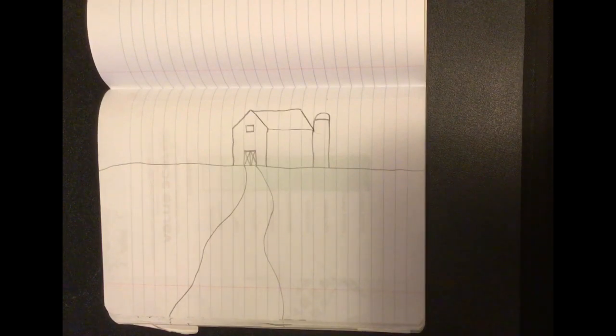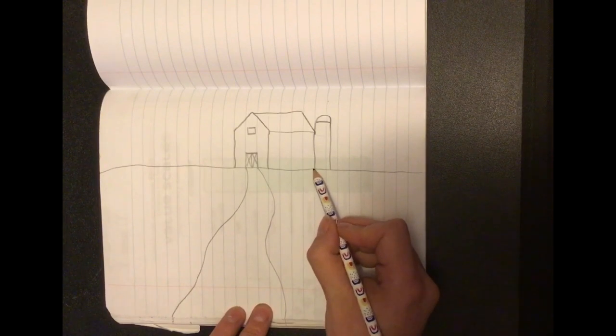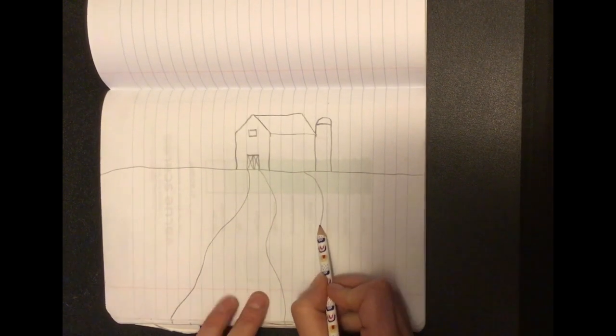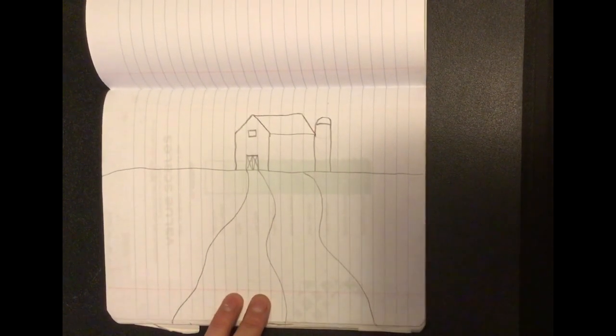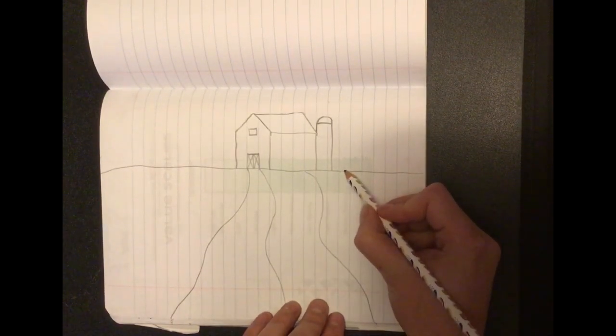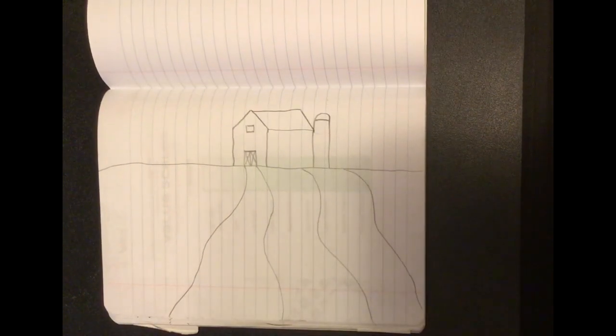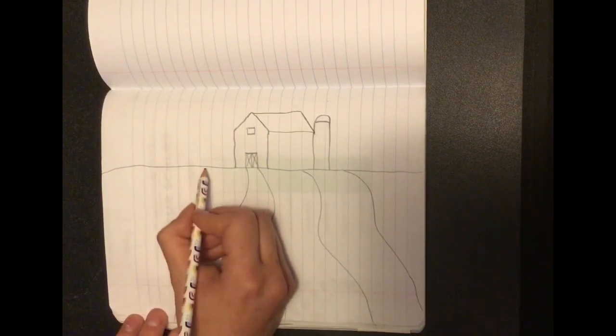Then, like other Heather Galler paintings, I'm going to add other lines that kind of come out. I'm going to try to follow maybe the other one just to make it a little bit more cohesive. Kind of decided to have go off to the side. And then the same thing for the other side.